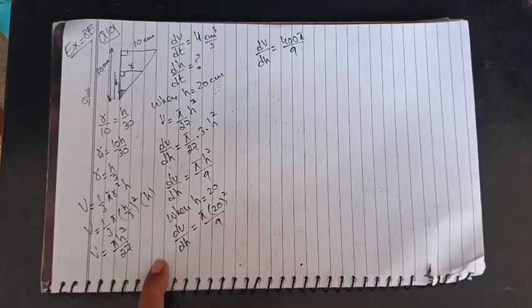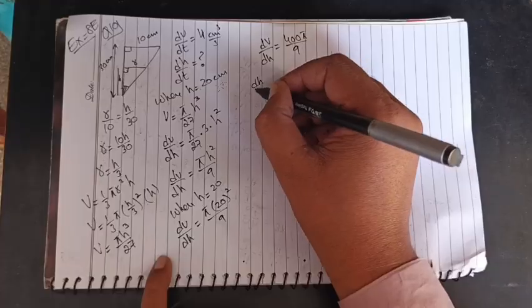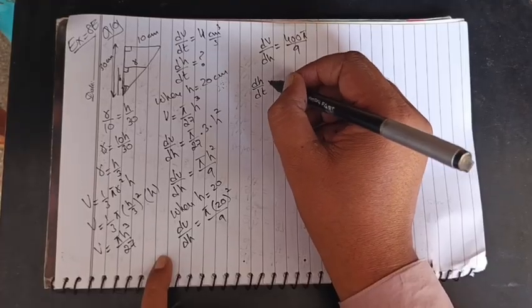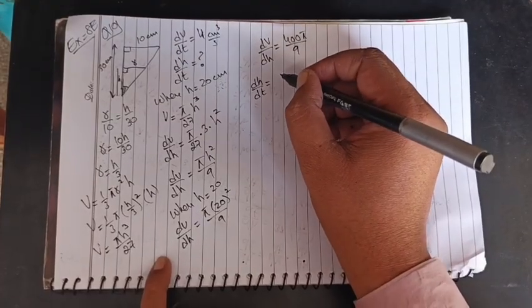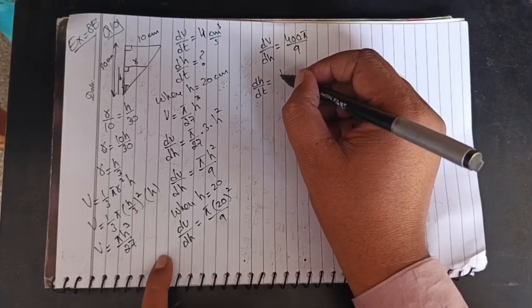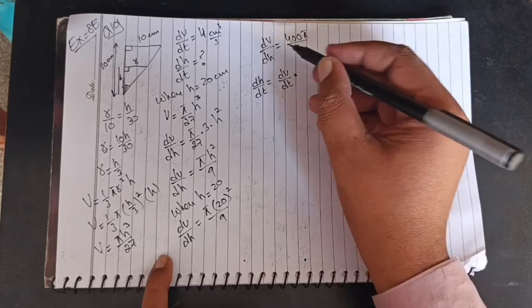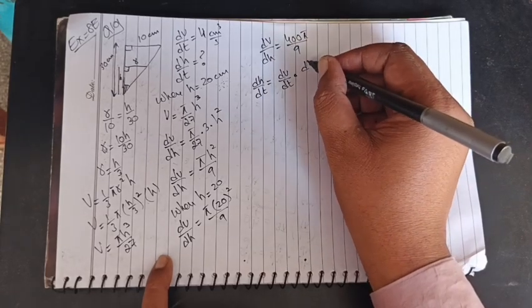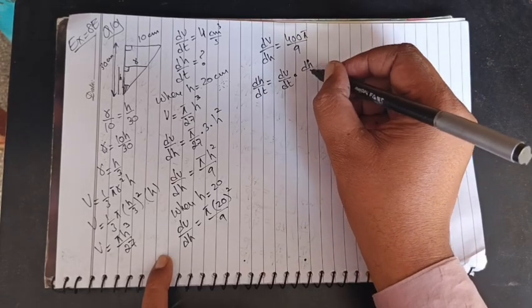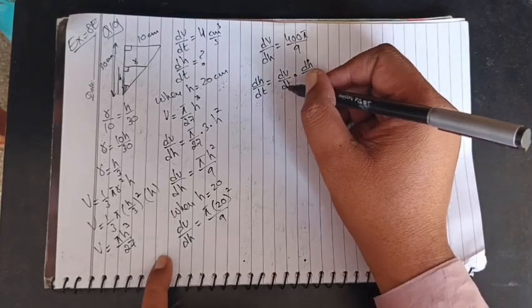Then because I want to find out dh by dt, I will apply the chain rule. dh by dt will be equal to dV by dt into the reciprocal dh by dV. Okay, dV will be cancelled, so you will get dh by dt.